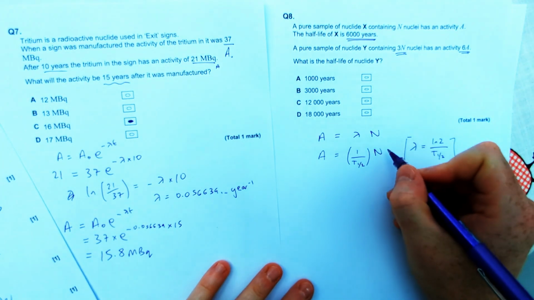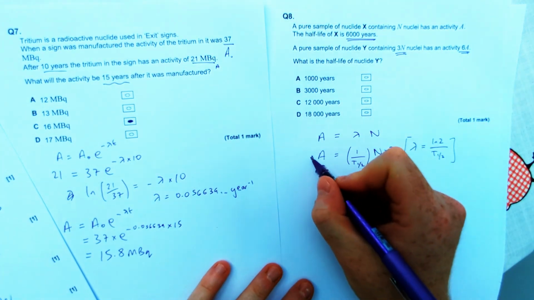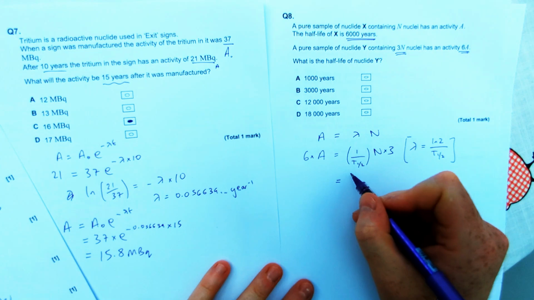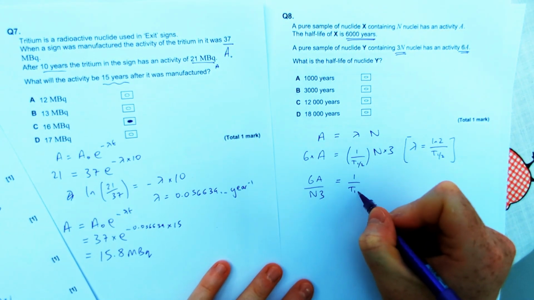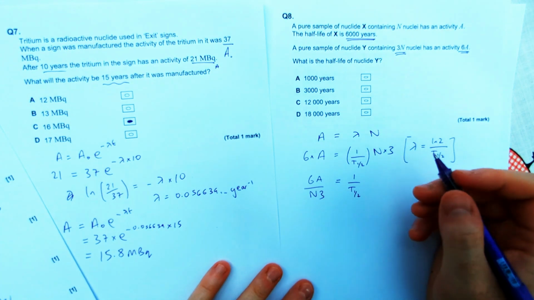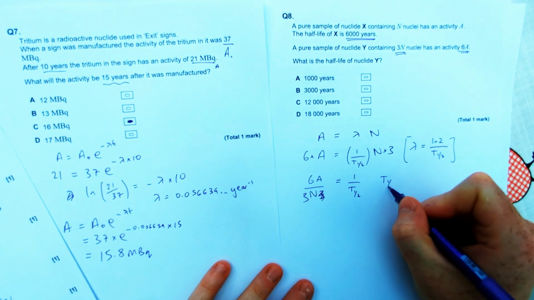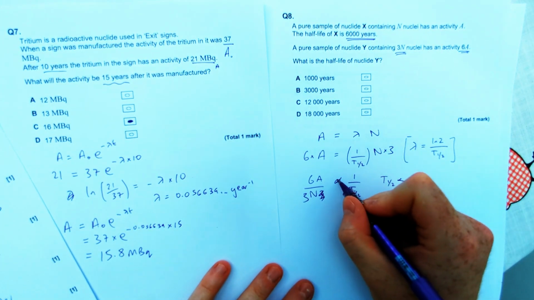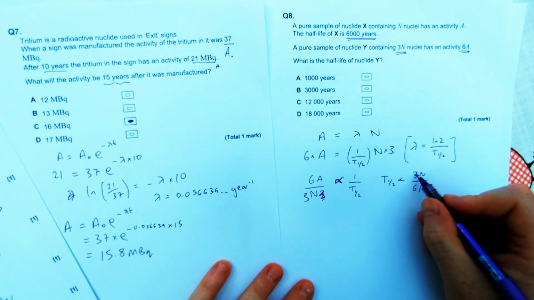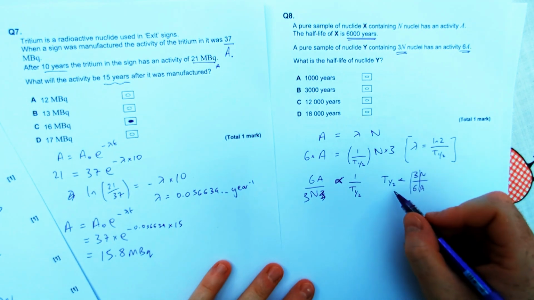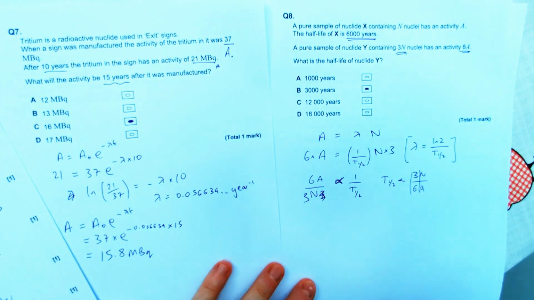So number of nuclei has gone up by a factor of 3, so therefore we've got times 3 on this side, and activity has gone up by a factor of 6. If I rearrange this for the half-life, I've got 6A over 3N is equal to 1 over the half-life. And then flip both sides of it, and we've then got half-life is proportional to 3N over 6A. So 3 over 6 is equal to a half, and therefore it's going to have half of the original material's half-life, which gives us 3,000 years, because it was 6,000 years to begin with.